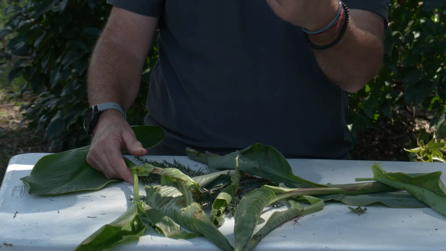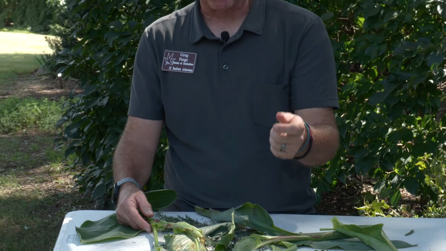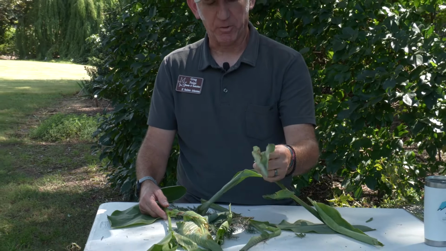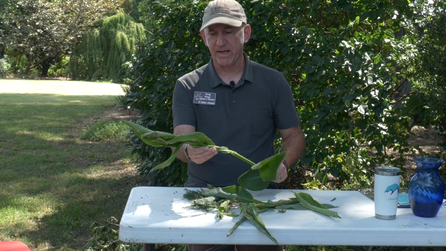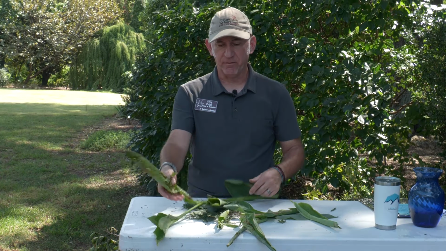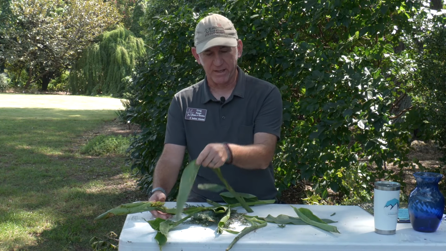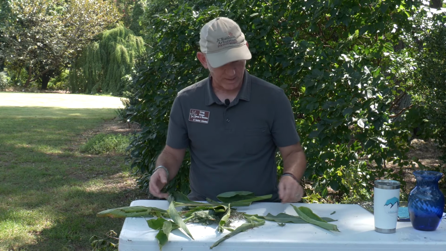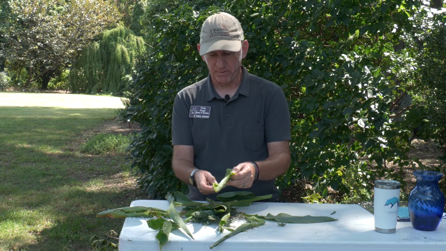This is easy to control by pruning it. You can use a soap. You can use the BT that I mentioned. And again, this is just culturally getting rid of this stuff because it has the pupa in it is an important step, just to clean up in your garden.